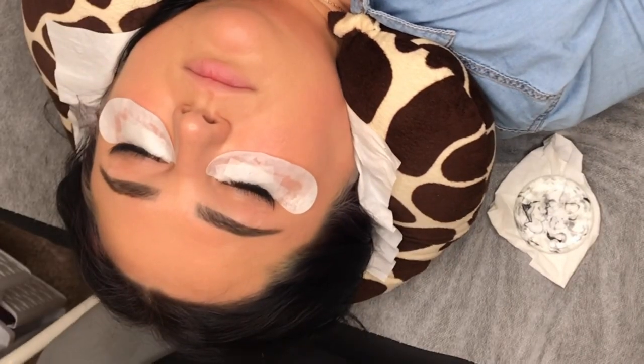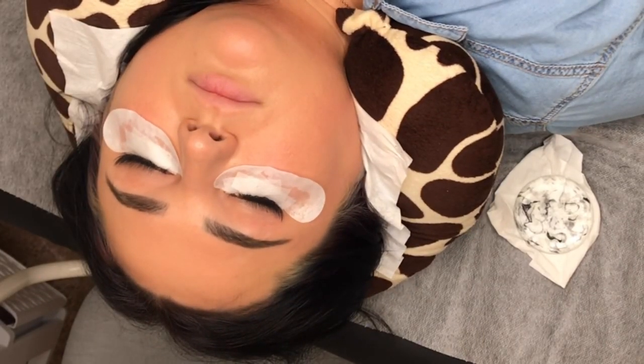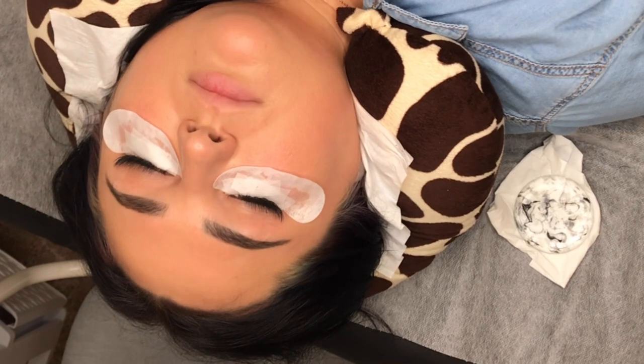Okay, so I'm done. You see what 75% of the work and 75% of the eyelids look like.